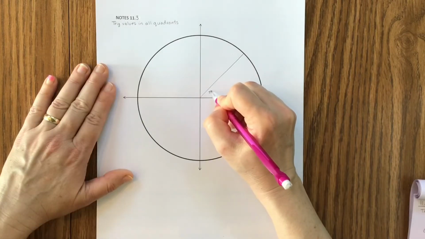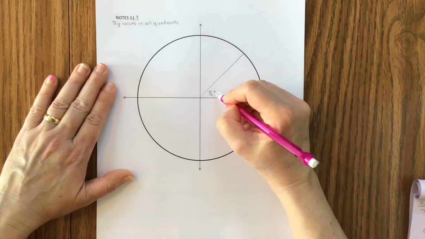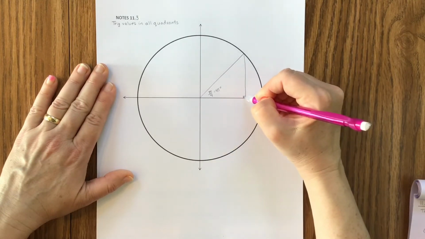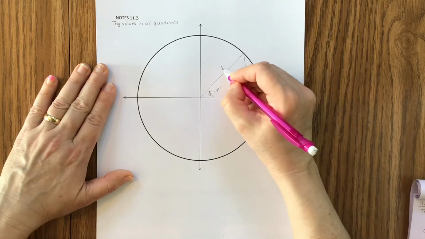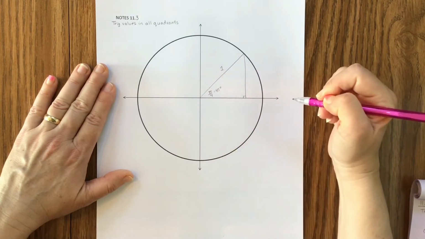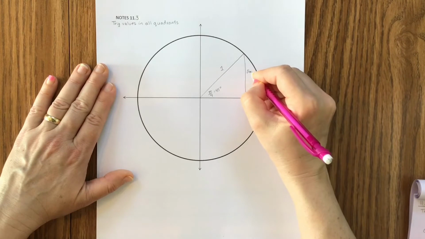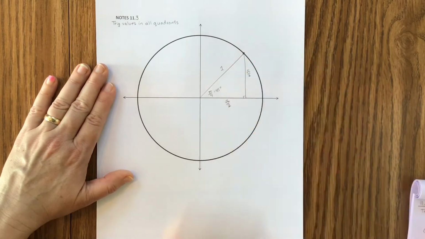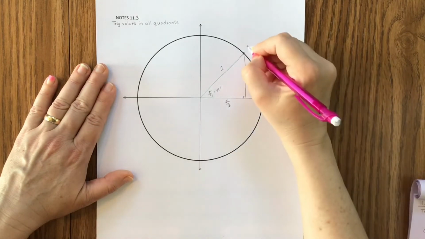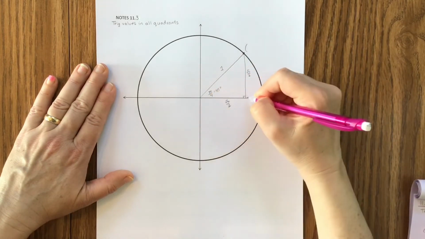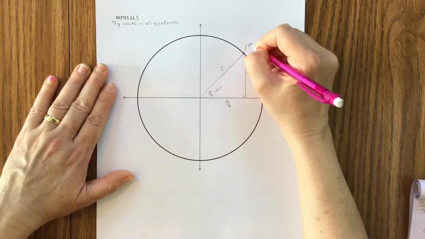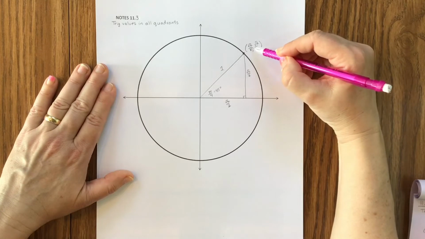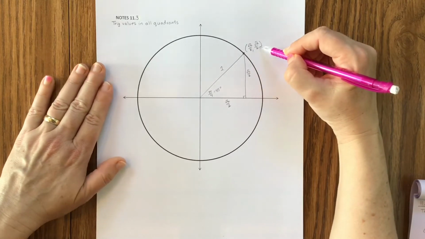For an angle of pi over 4, that's like a 45-degree angle. I'll drop an altitude down, creating a 45, 45, 90 triangle with a hypotenuse of 1. So the legs are √2/2. Do you remember the ordered pair for this point on the circle? It would be positive √2/2, positive √2/2. So the cosine of pi over 4 is √2/2, and the sine of pi over 4 is √2/2.